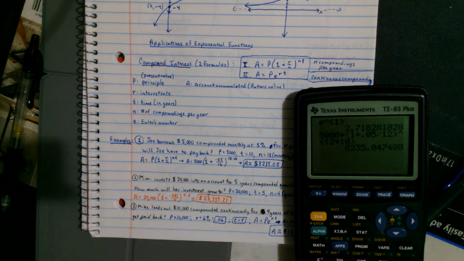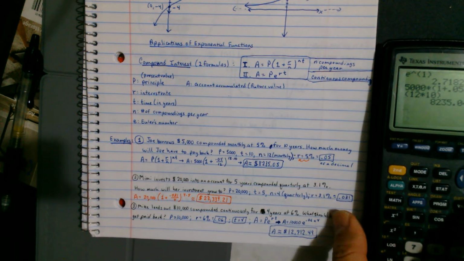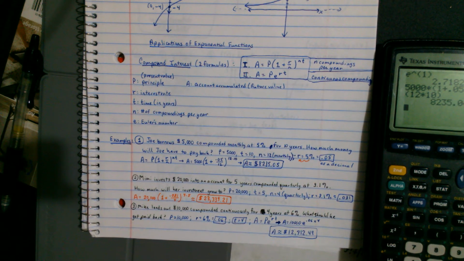So that's number one. Number two says Mimi invests $20,000 into an account for 5 years, compounded quarterly at 3.1%. How much will her investment grow to? The present value is $20,000.